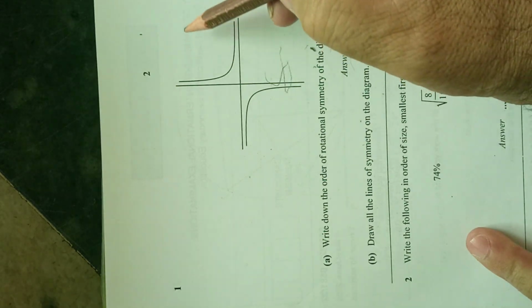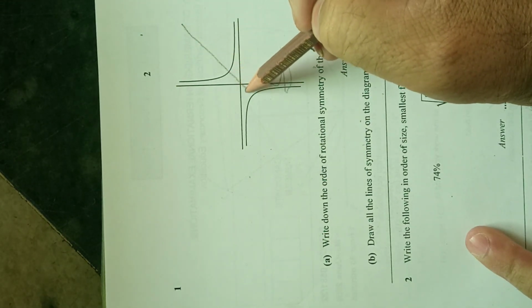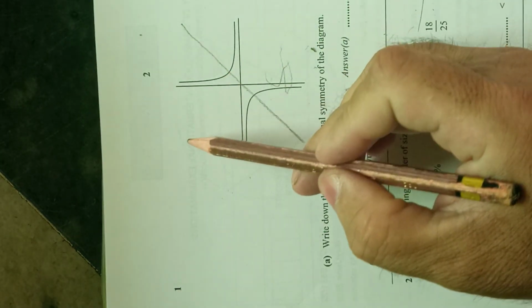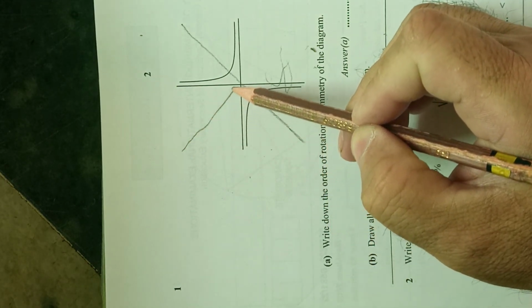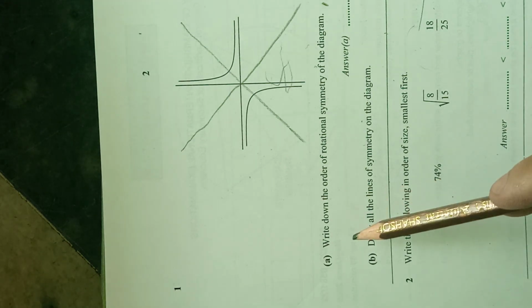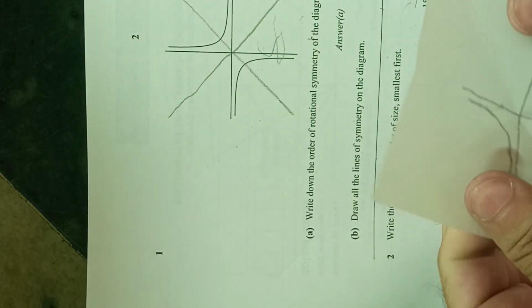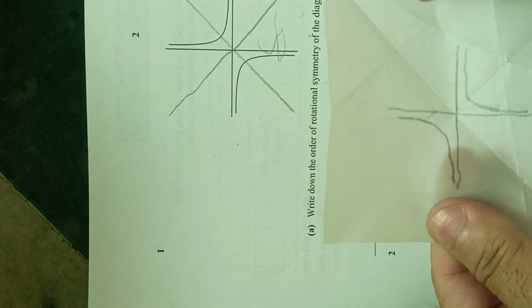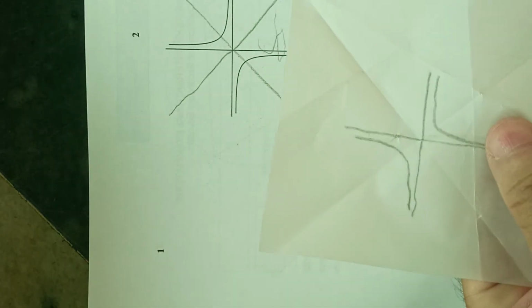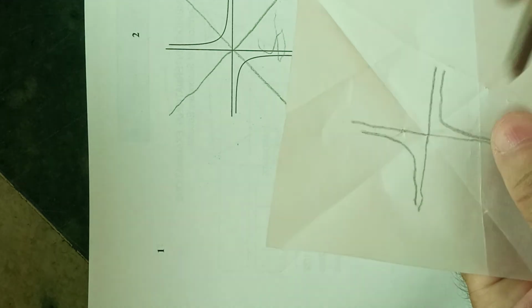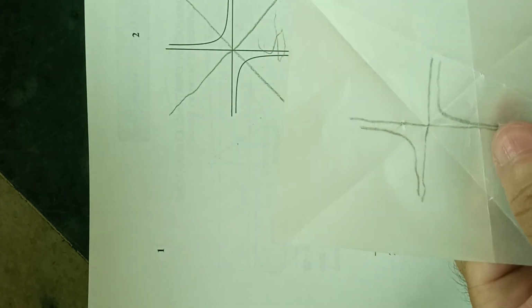Draw them. One is this one, and the second is this one. Two lines of symmetry. And write down the order. Let me check the order. If I rotate this, the diagrams are in this direction.